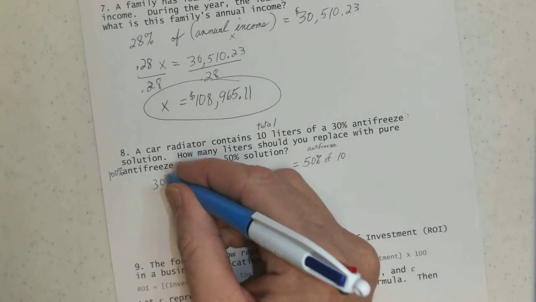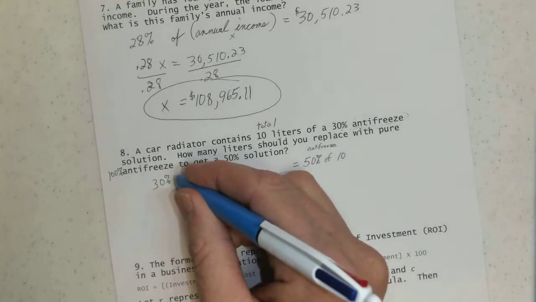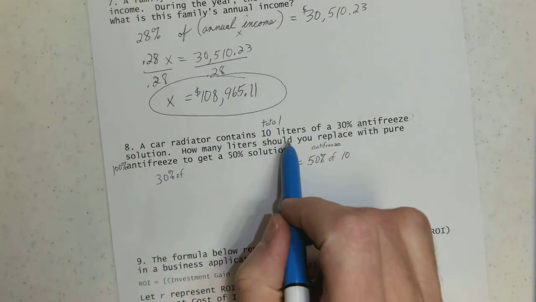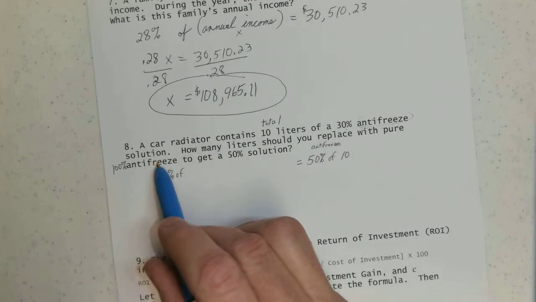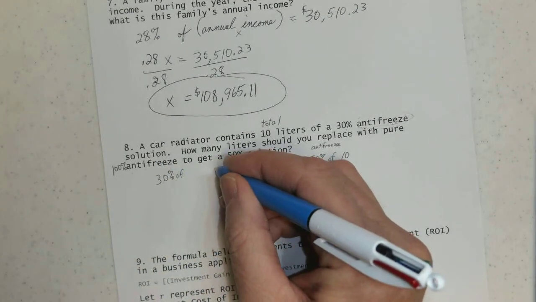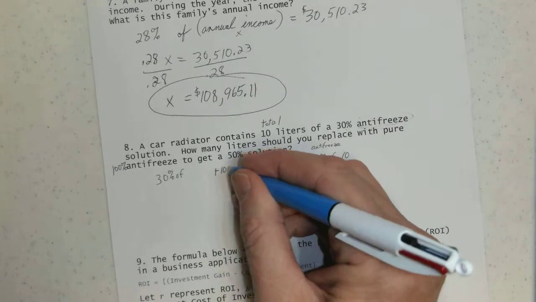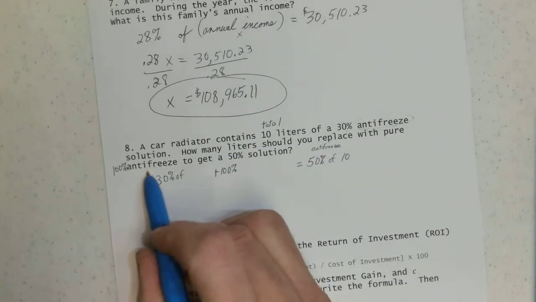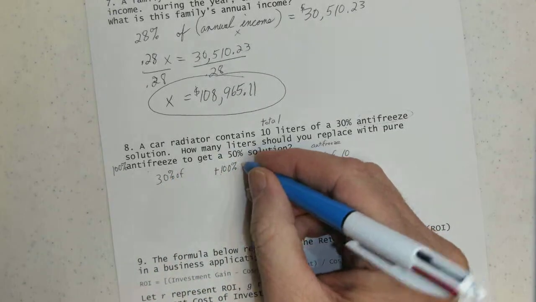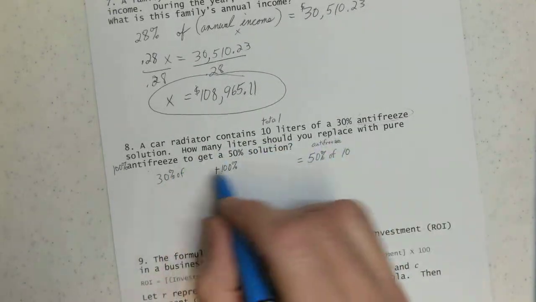Well, I would go 30% of, how many liters should you replace with pure antifreeze? So we have 30% and we have 100% antifreeze solutions. We want the pure antifreeze, so that's the 100%.